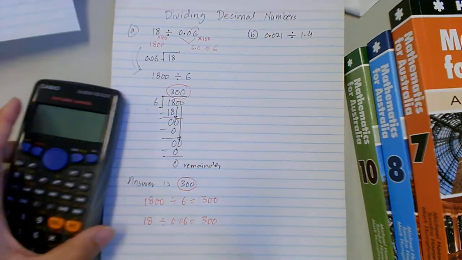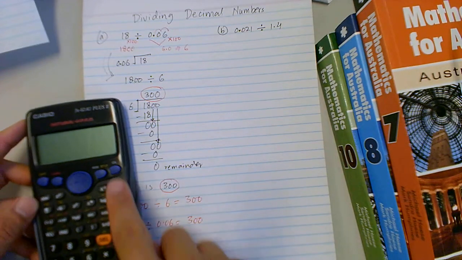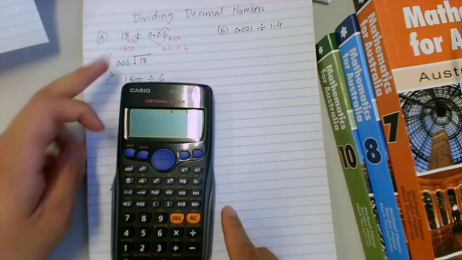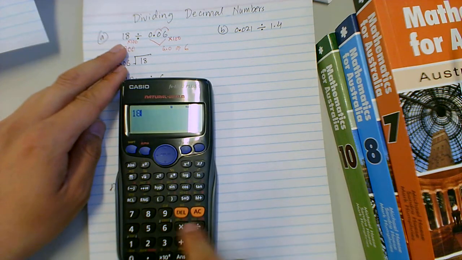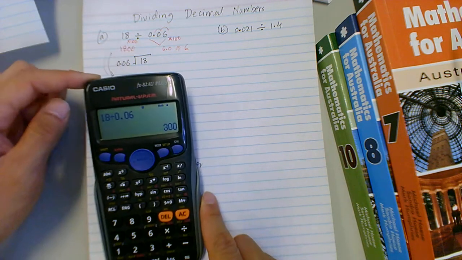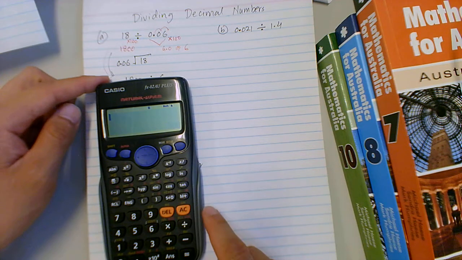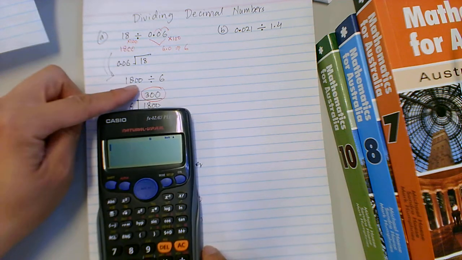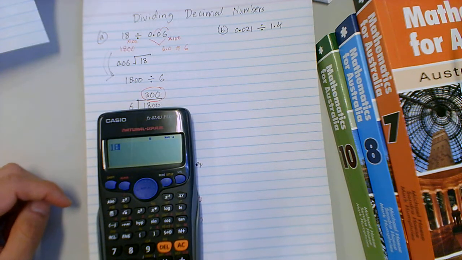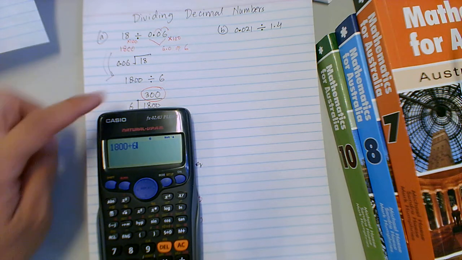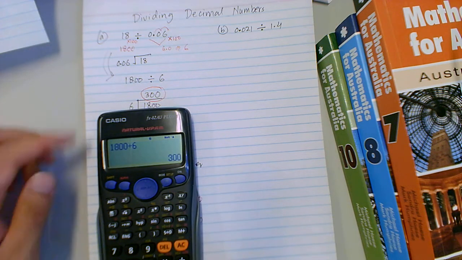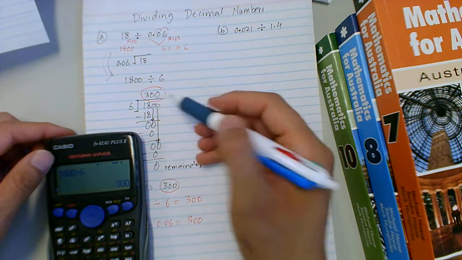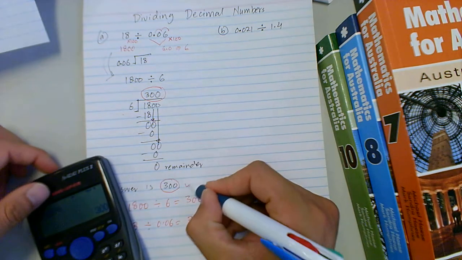We can quickly check it on our calculator. Let's do the first one, 18 divided by 0.06, 300. And if we enlarge it by 100, 1800 divided by 6 is also 300, and that's what we've got. So our answer is correct.